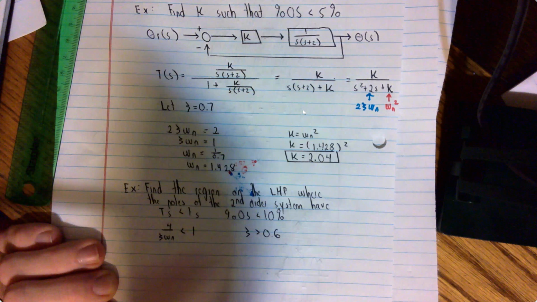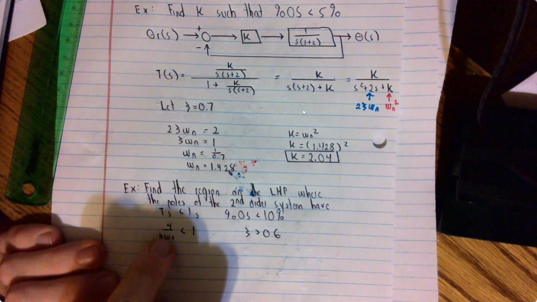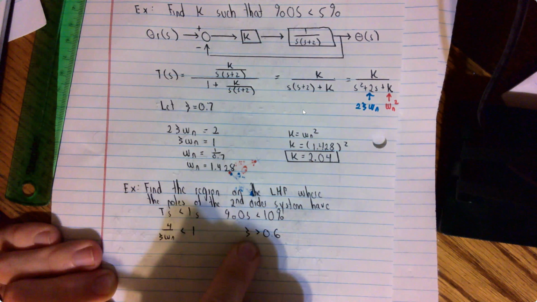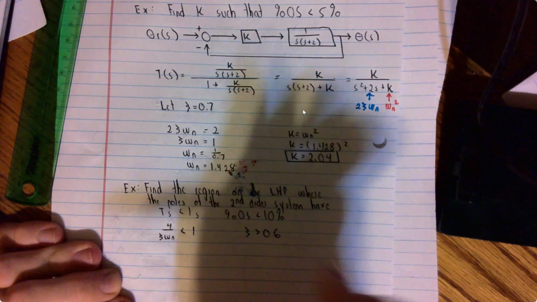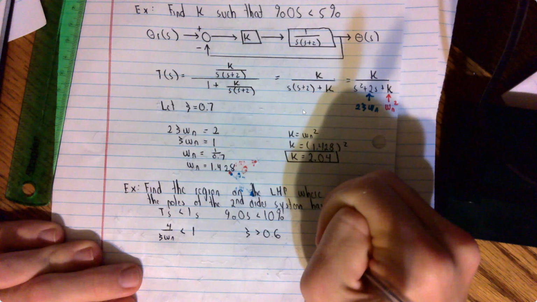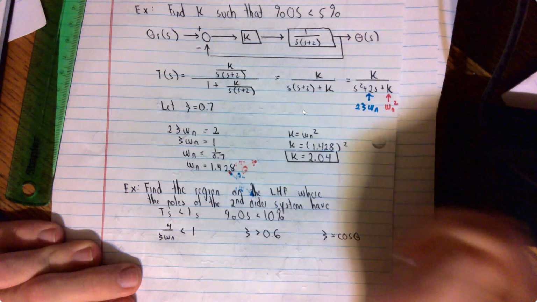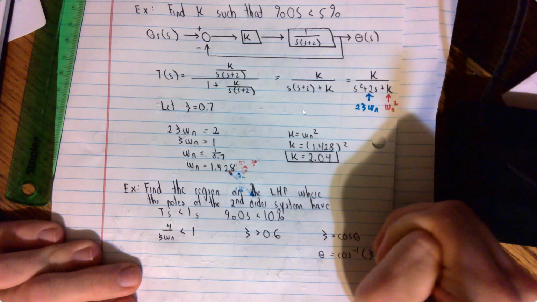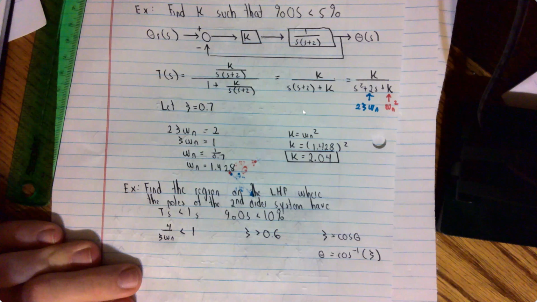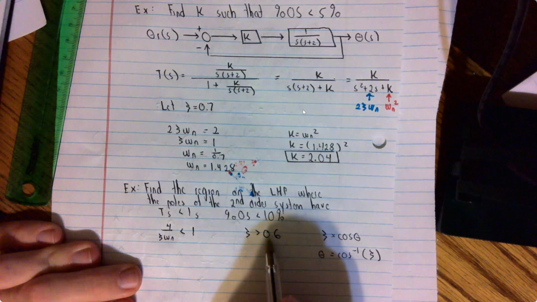Now, if we know this, what we can do here is remember that zeta is equal to cosine of theta, or theta is equal to cosine inverse of zeta. So what we have here is zeta must be greater than 0.6.